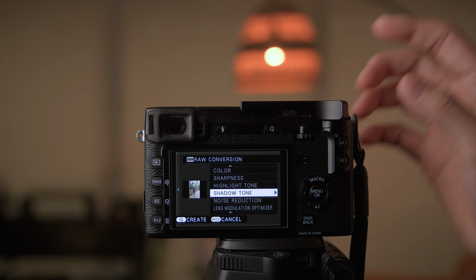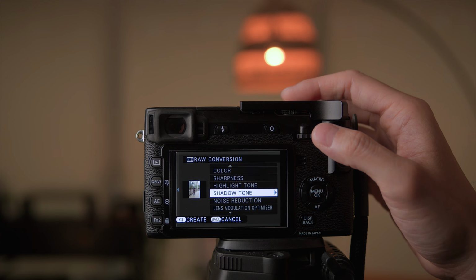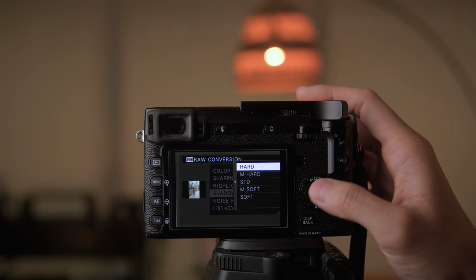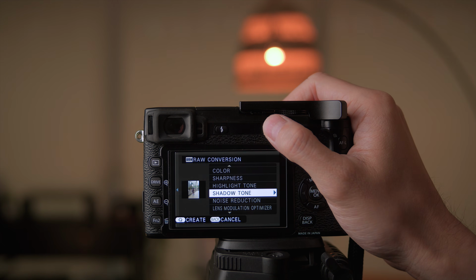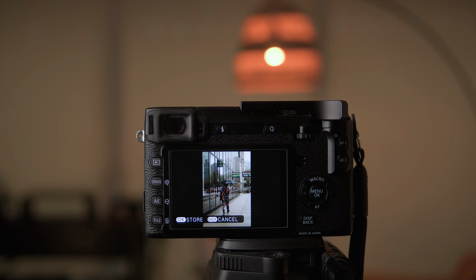If you want to lift the shadow, you can set it to soft, but keep in mind, this is not really like a curve that you can adjust. So it will be kind of softening or lifting the shadow on the entire image if you select soft. So it's not that great from my experience. So I have changed the highlight tone to hard and the shadow tone to hard as well. Now you can see that it should make the image really contrasty just like that.